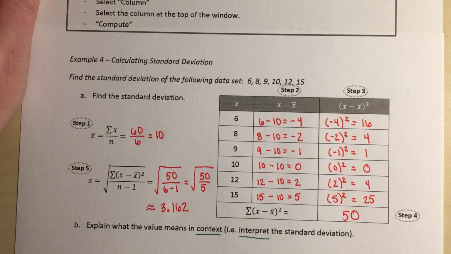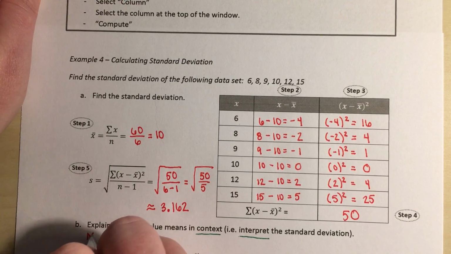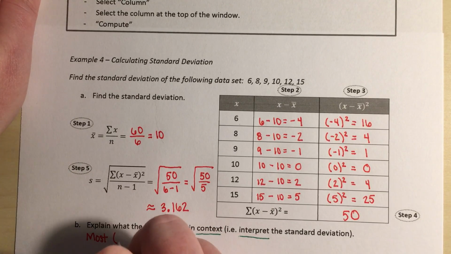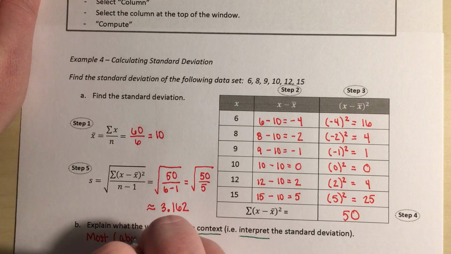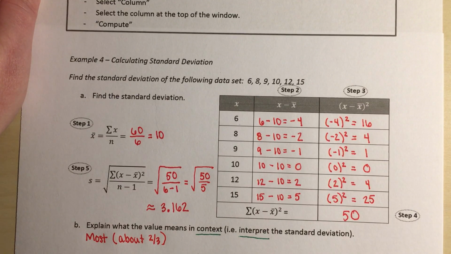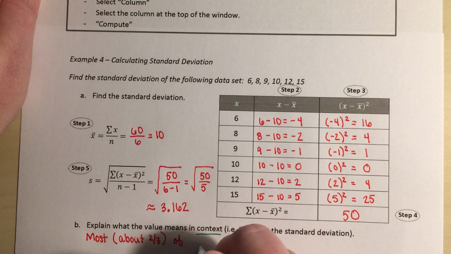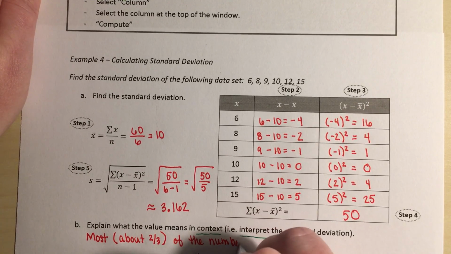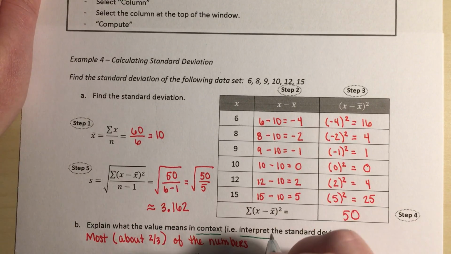All right, so standard deviation, remember, means most. Most meaning, right, about 2/3. Right, so the majority, about 2/3 of the numbers in the data set.